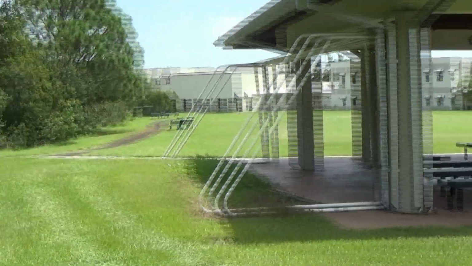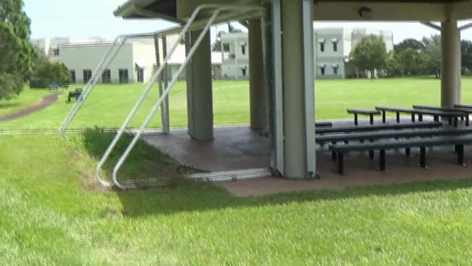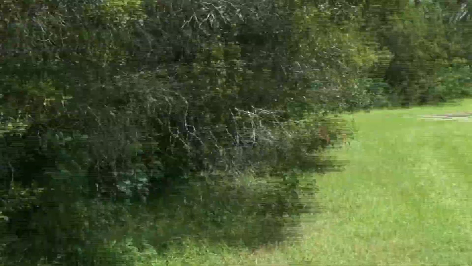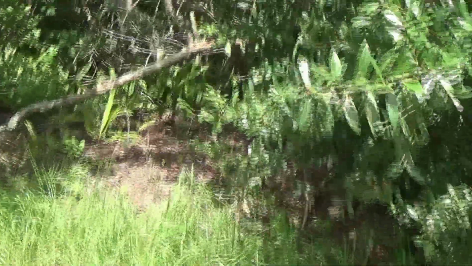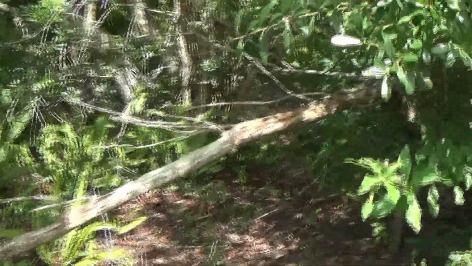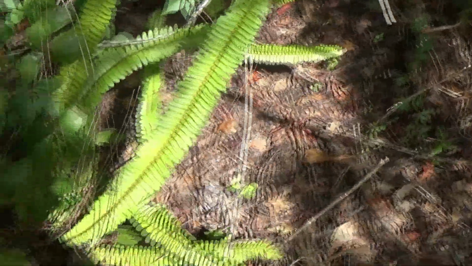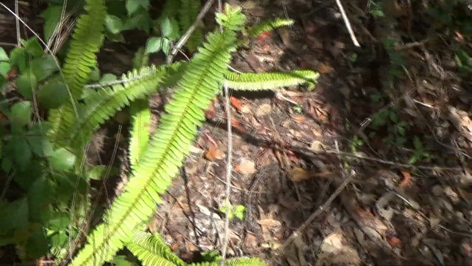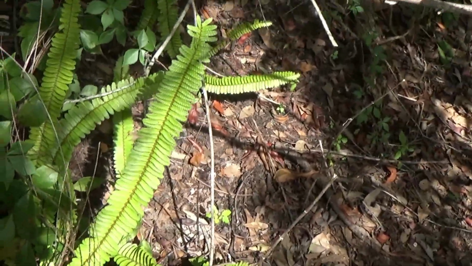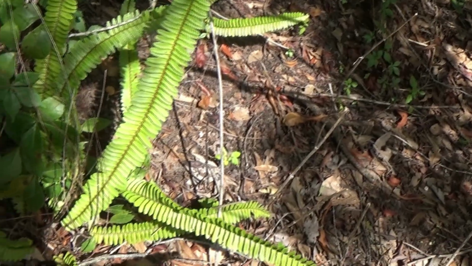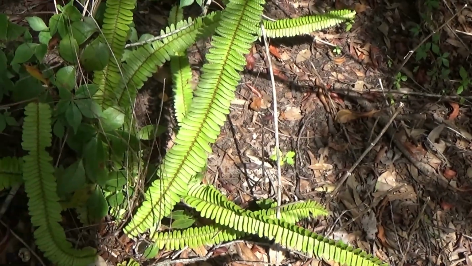Well, I did notice, making my way around the pavilion toward the parking lot, that on the edge of the woods there are some ferns. So we'll go ahead and get these. I will stop by the library up here on my way out. These ferns are Boston fern. Boston fern, division Pterophyta.